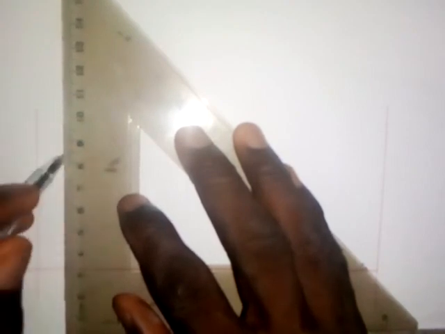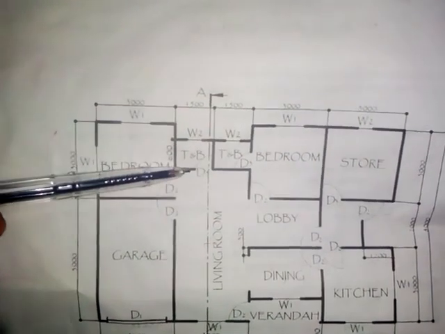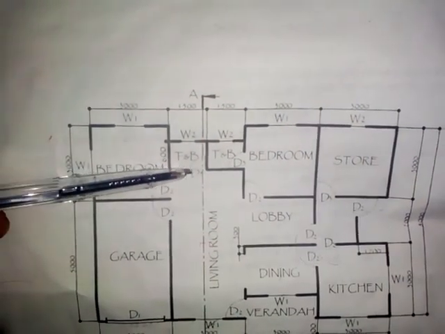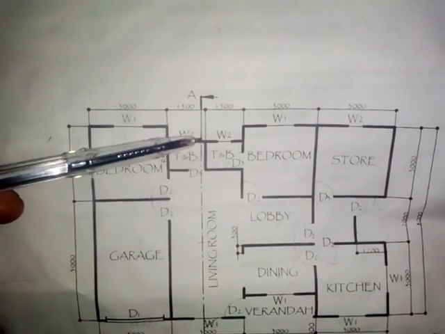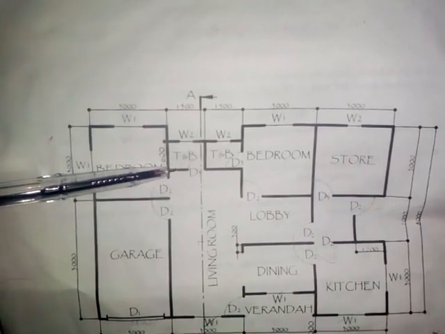And don't forget that all these lines that I'm drawing now are the external part of the wall. So 12 millimeters here. The next is that we have this wall where we have this door, D3 here. So the cutting plane also cuts this door. So we have this door within this wall.